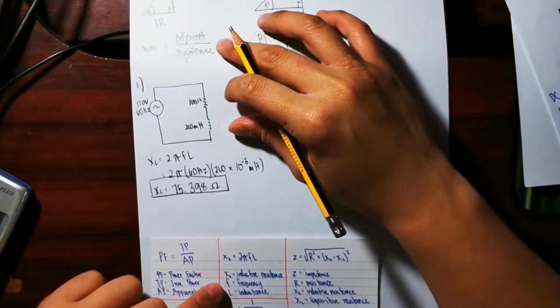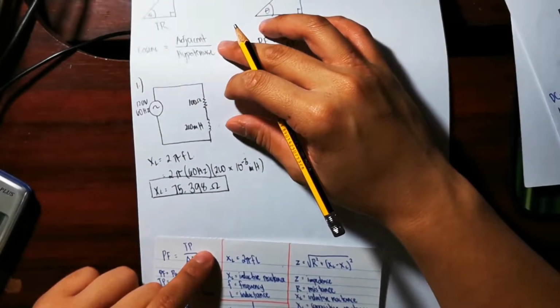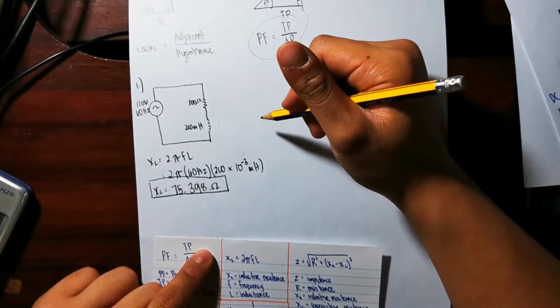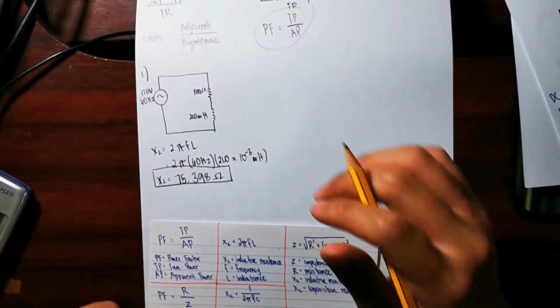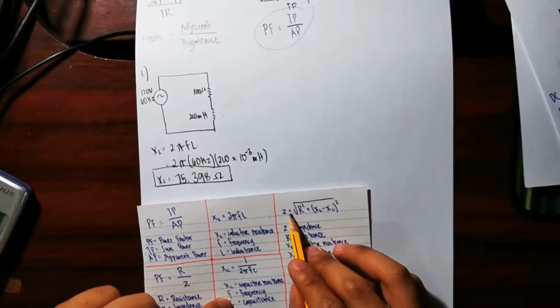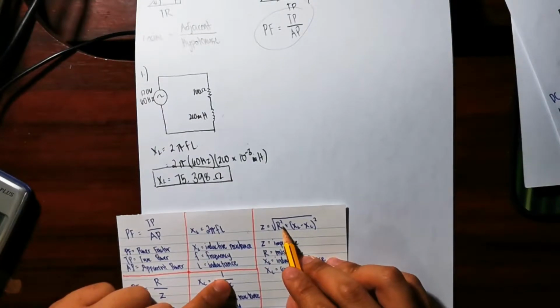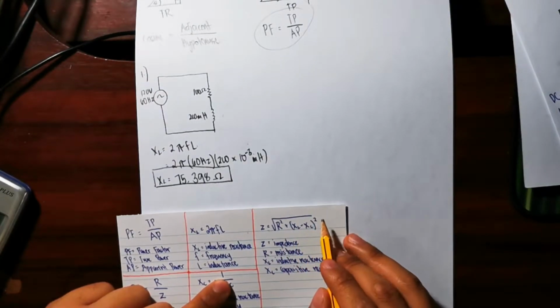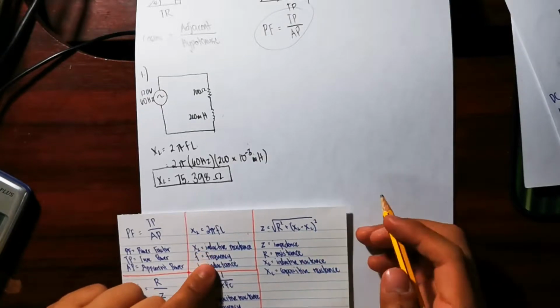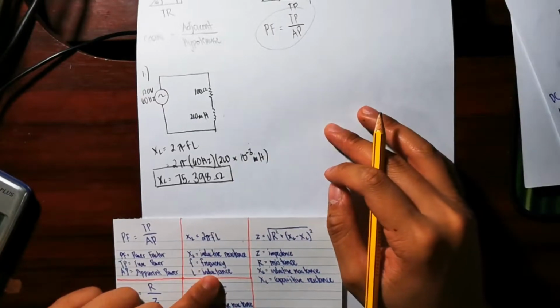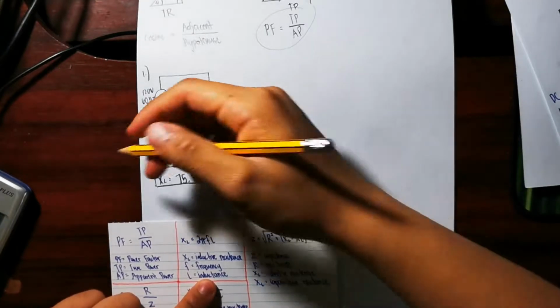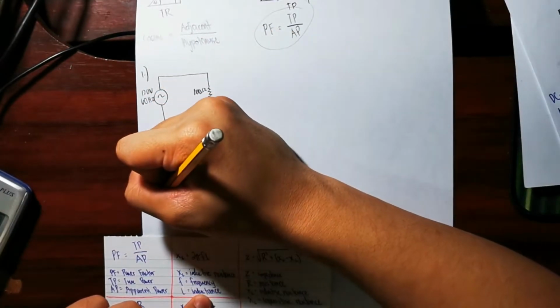Our next step is to calculate for the impedance. A formula for calculating impedance is Z is equal to the square root of R squared plus the quantity XL minus XC, squared. Okay, let's solve for it.